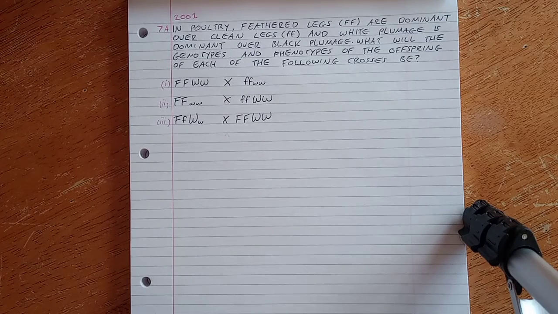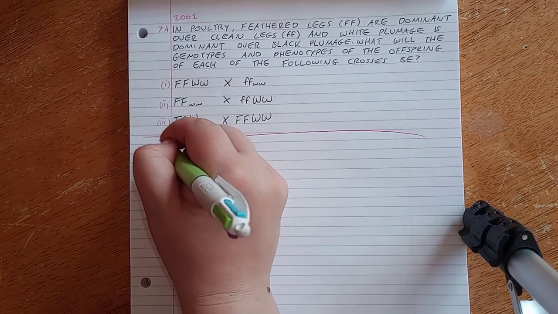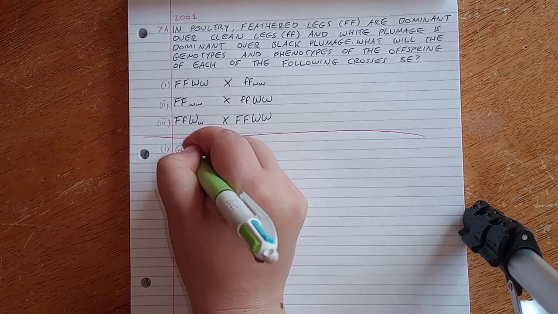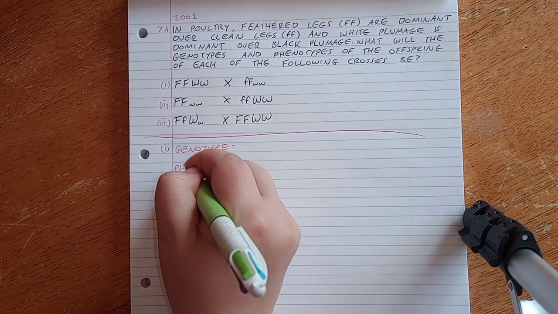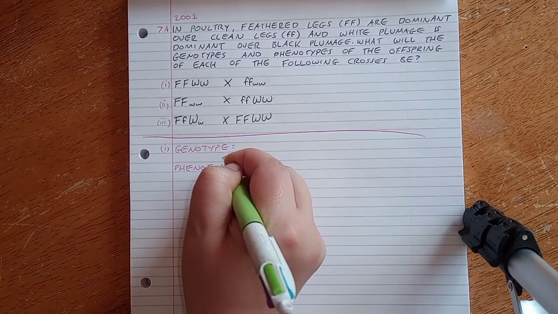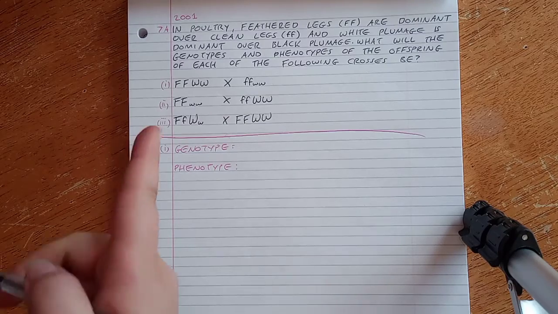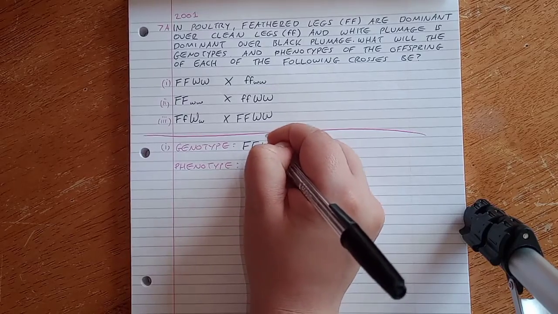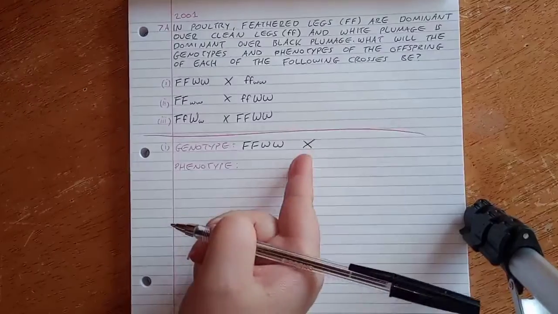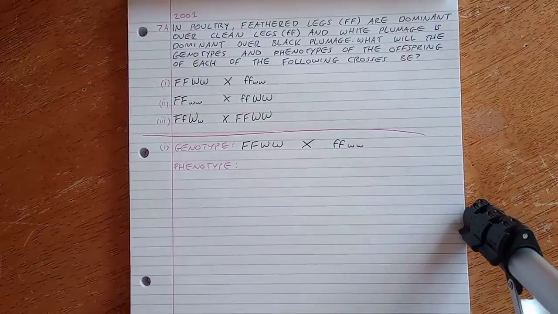So, first thing we have to do when we're doing this is we're going to do part I, so part 1, and we're just going to draw a line across here so I don't get mixed up. We're going to say I. We're going to write down genotype is and phenotype is. So the genotype is what the genetics are. So we can see up here they've already given that to us. Capital F, capital F, capital W, and we're crossing that, that's just what that means, crossing that with a small f, small w, small w.